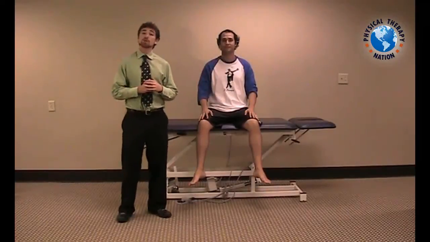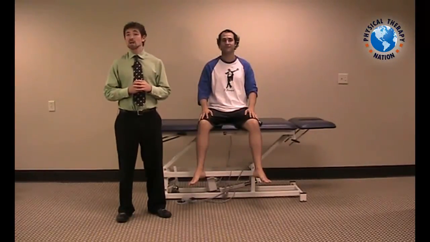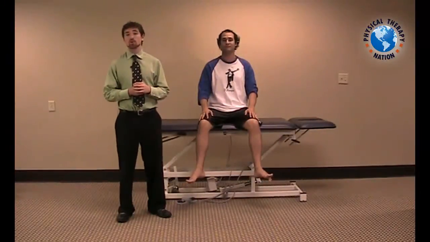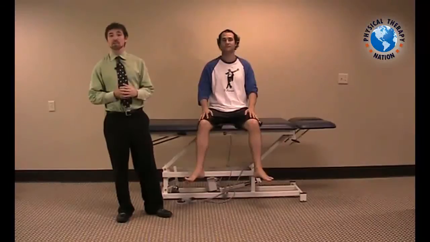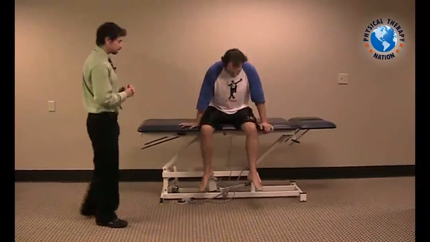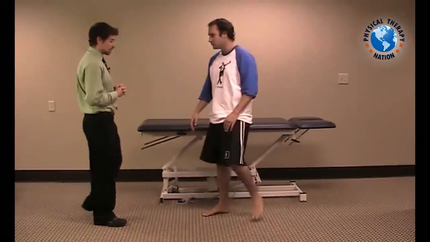I'm now going to demonstrate for you an examination of the foot ankle. Let's assume our subjective examination is complete and there was no indication of referred or radicular pain. If there were such complaints, we'd perform a full lower quarter screen. Let's start by having our patient stand up, and we're going to observe the lower extremity alignment.